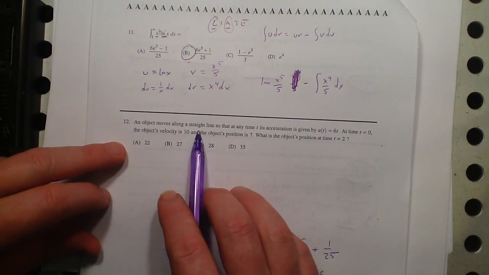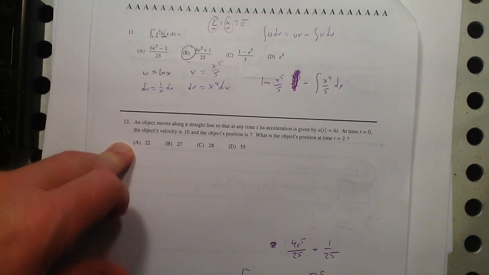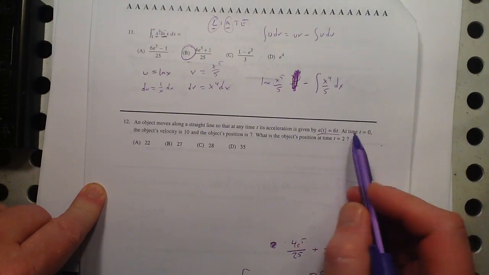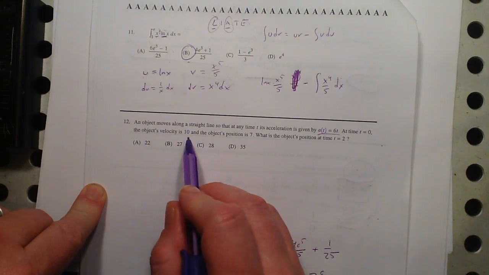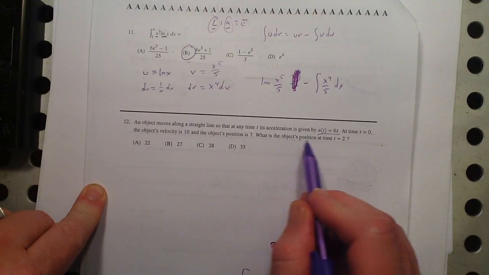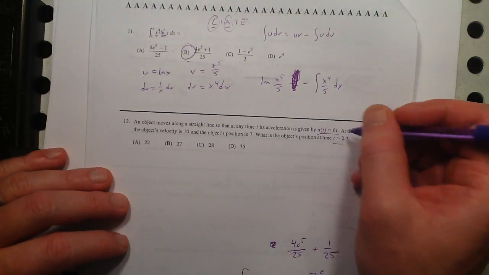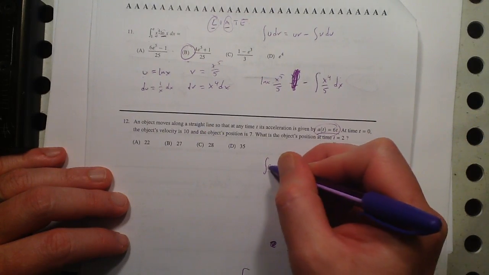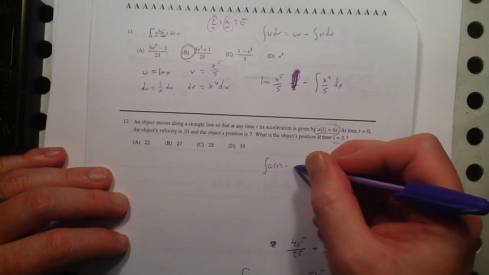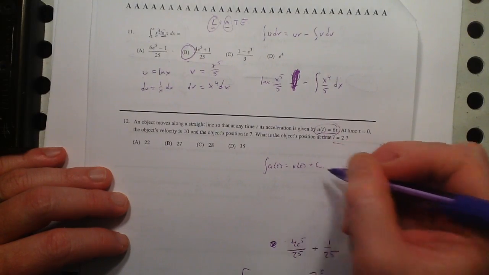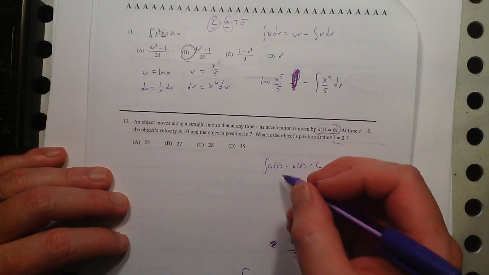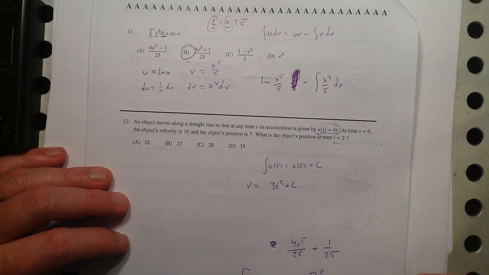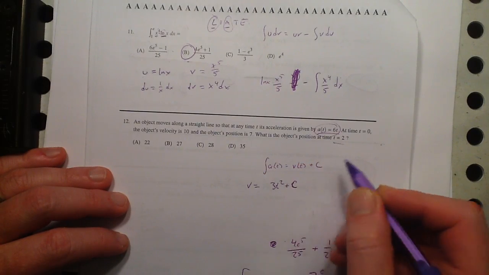An object moves along a straight line, excuse me, so that at any time t, its acceleration is given by this. At time t equals 0, the object's velocity is 10, and the object's position is 7. What's the position at time 2? Okay, so antiderivative of this gives me the velocity function plus c. So antiderivative of that would be 3t squared plus c. That's my velocity function. And I have a value, so I can solve for c.